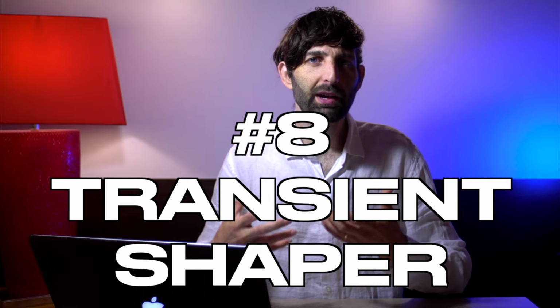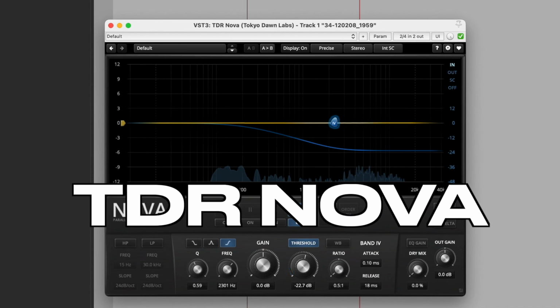Now, when we're working with drums or other percussive elements and we want to control the transients, or maybe we're working with vocals or bass guitars and we want to limit the transients, then we might need some sort of transient shaping tool. Now, my favorite plugin for processing transients is called Nova.